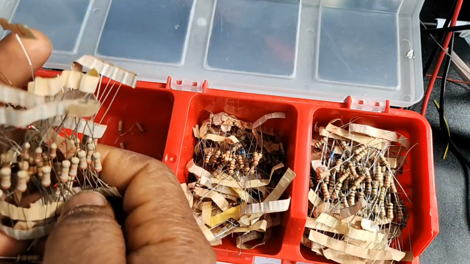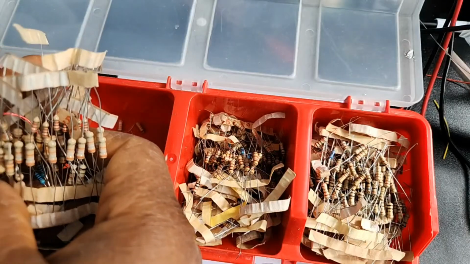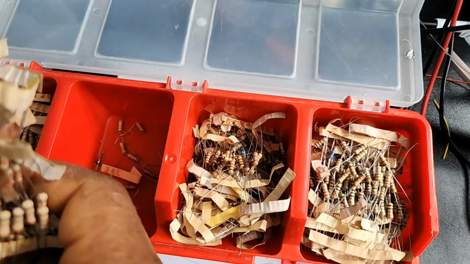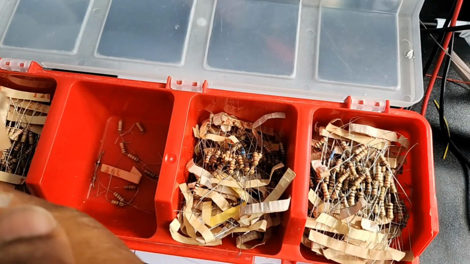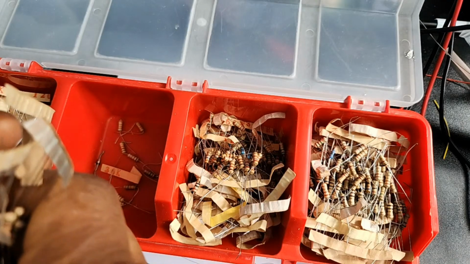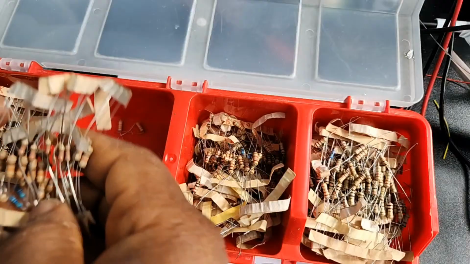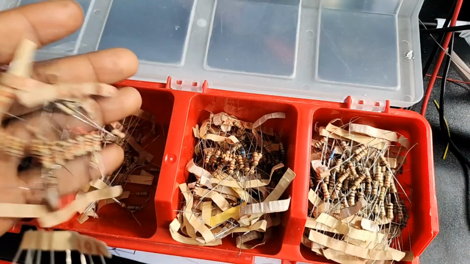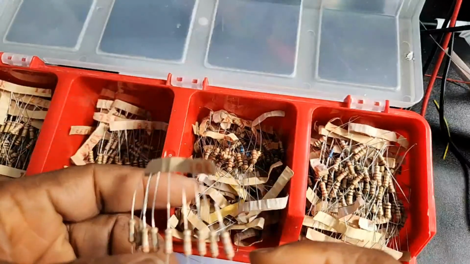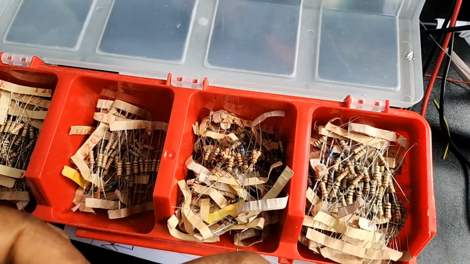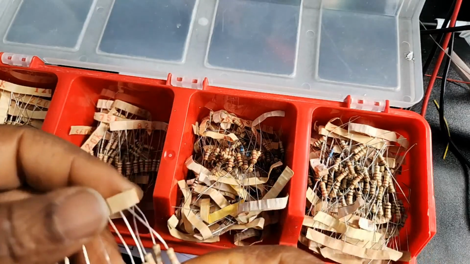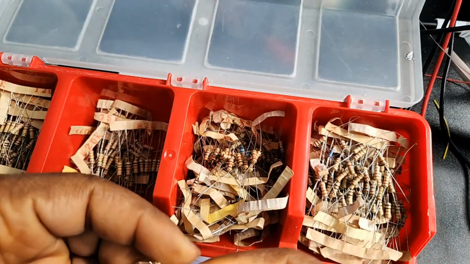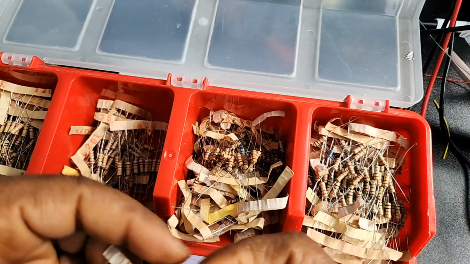47K is 4 is yellow, 7 violet, and then we need the K orange. Okay, I don't see it here, and I can search other places to find one, or I can just update the circuit and use 39K. 39K should be orange, white, and orange.